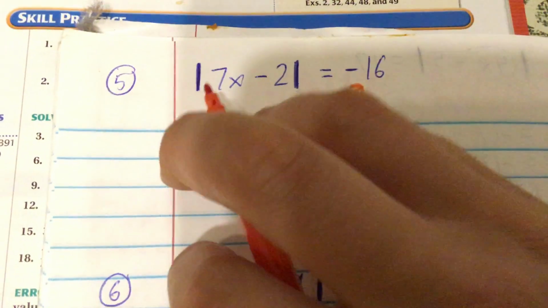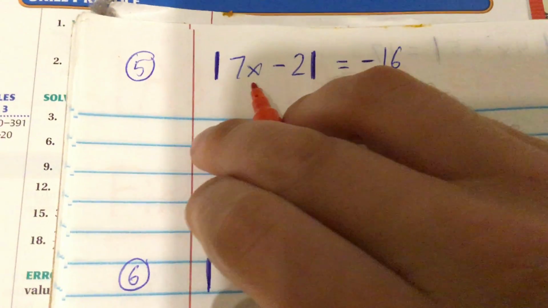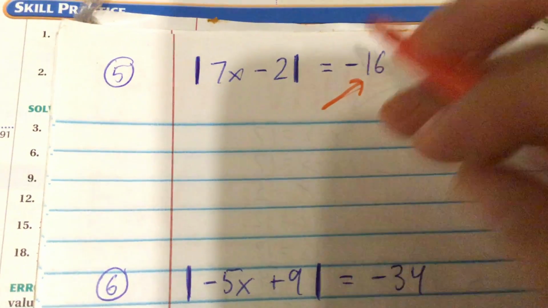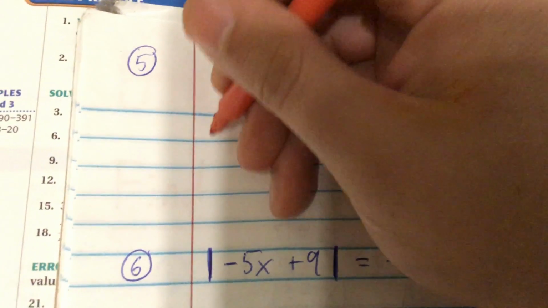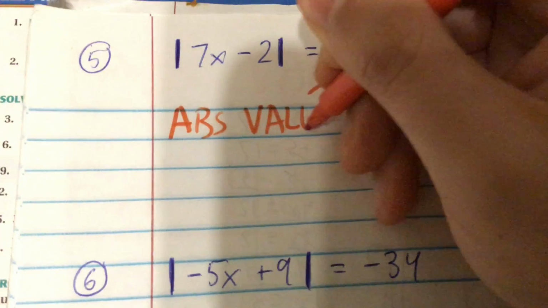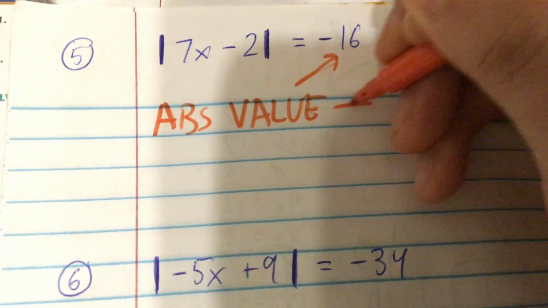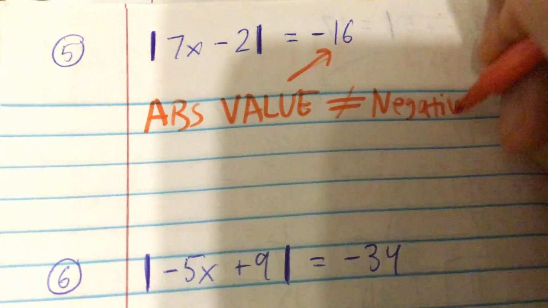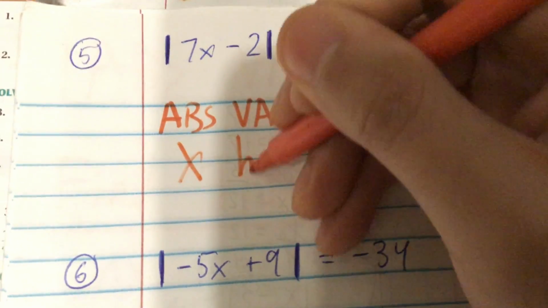I don't care what's in here. If the absolute value bars are isolated and they equal a negative, that's impossible. Absolute value can never equal a negative. This problem is impossible. X has no solution.